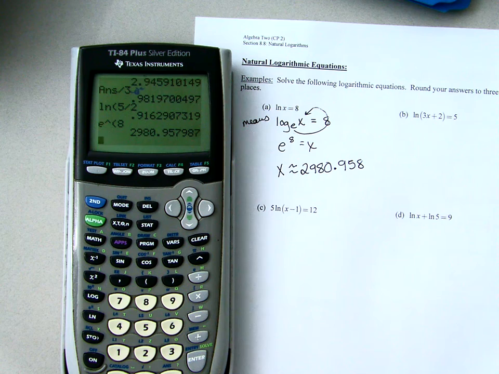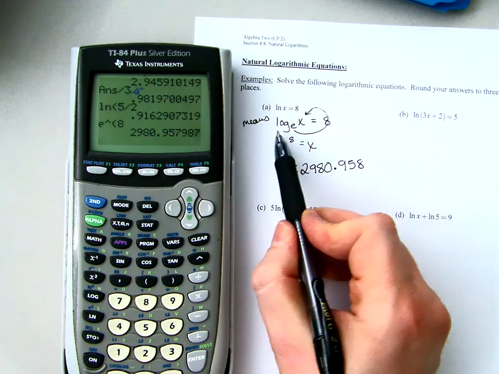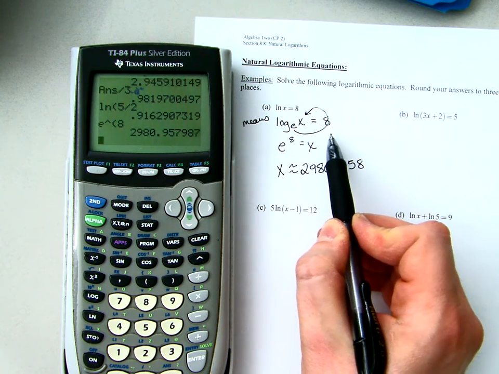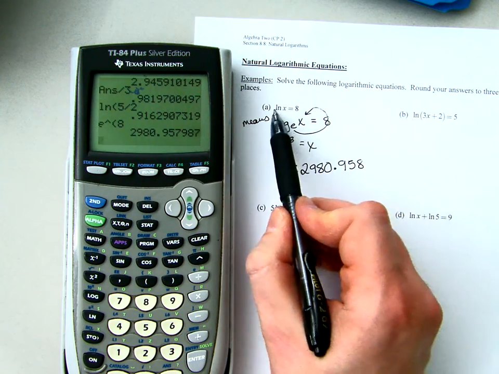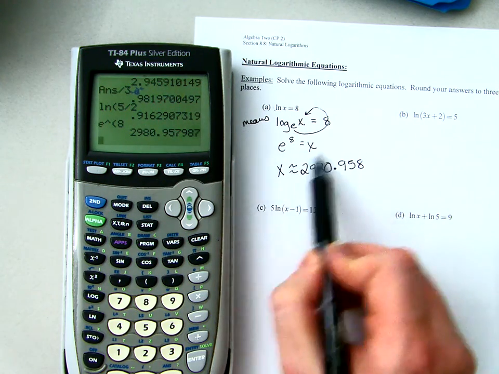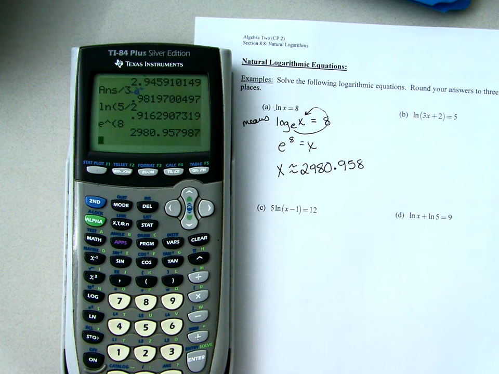See if you can do letter B. If you don't need that first line of writing what that means, I'm fine if you go straight from the original problem to what I had for my second line in letter A. But then there will be some algebra at the end that you're going to need to go through.